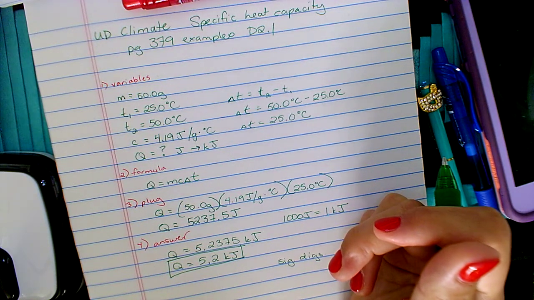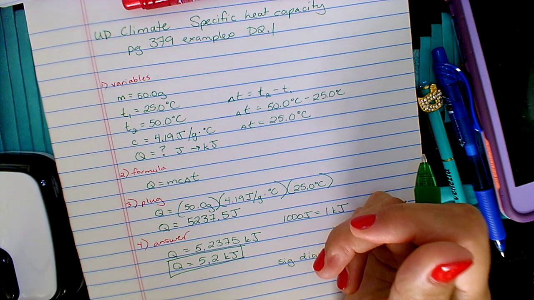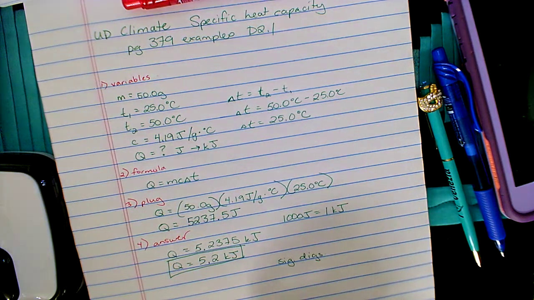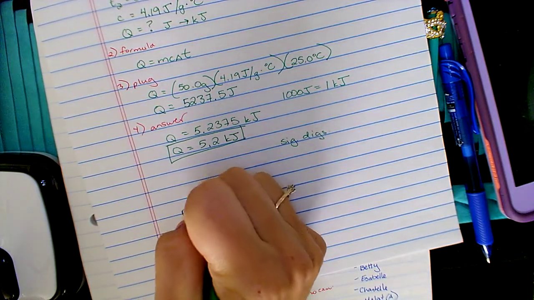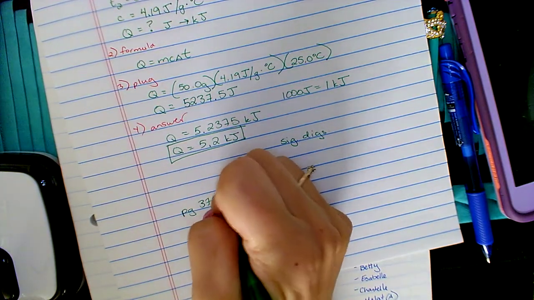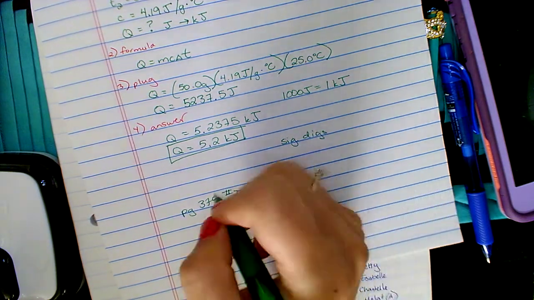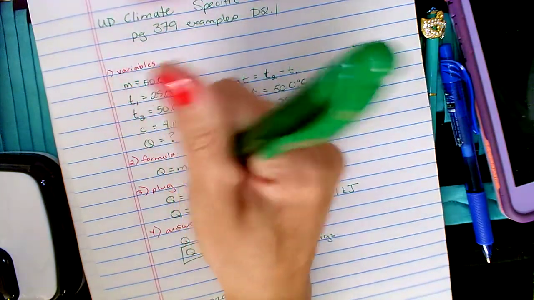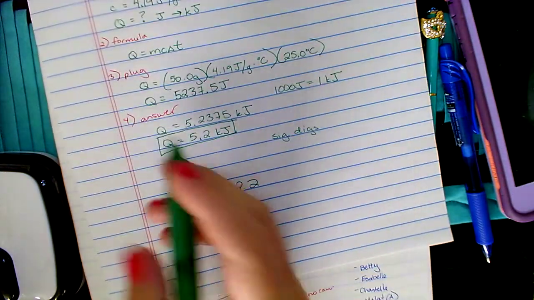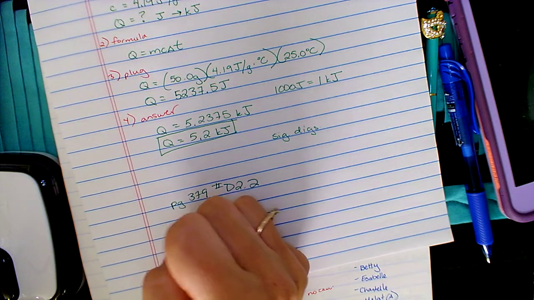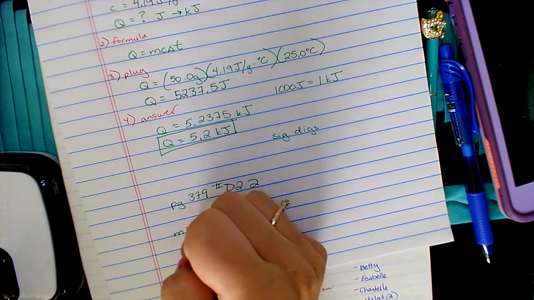And what's different about the next question? Sometimes they try to be sneaky. If you're looking at page 379, the next question, D2.2, it's the same process as up here. But what's different in the question is they give you mass in kilograms.